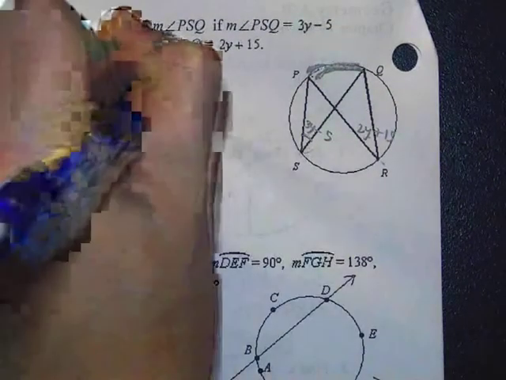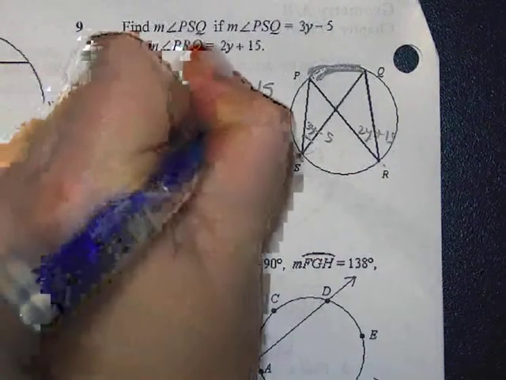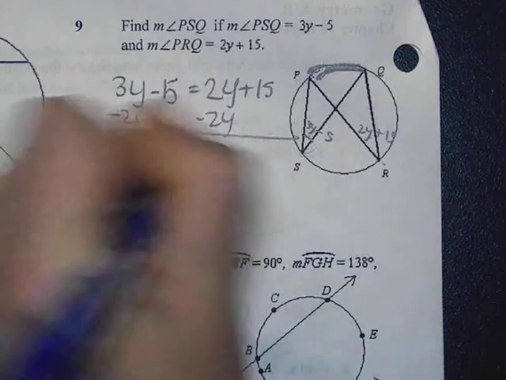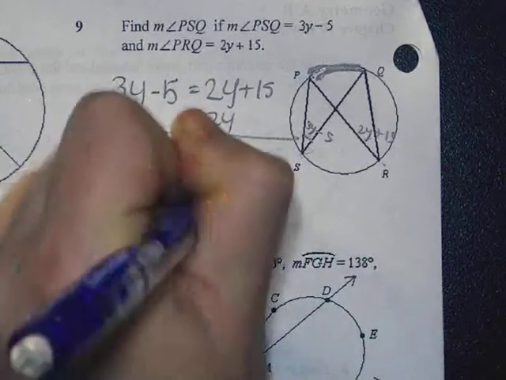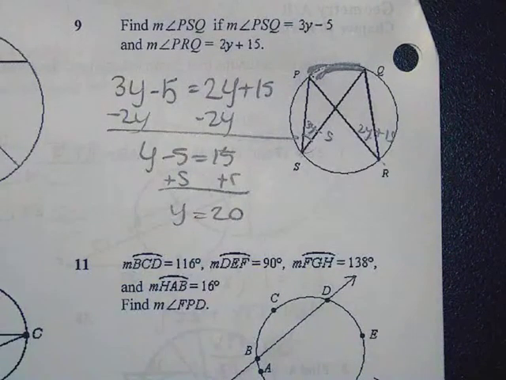So I would say 3y minus 5 equals 2y plus 15 and solve for y. So minus 2y from both sides. We get y minus 5 equals 15. I'm going to add 5 to both sides, which gives me y equals 20. 20 would be my answer.